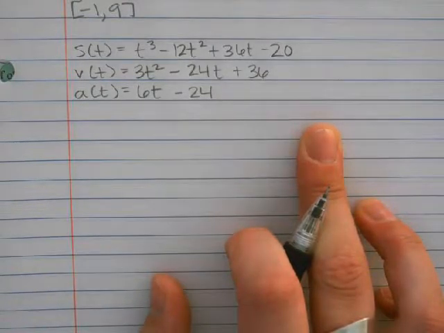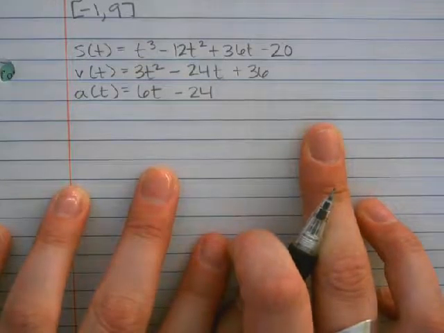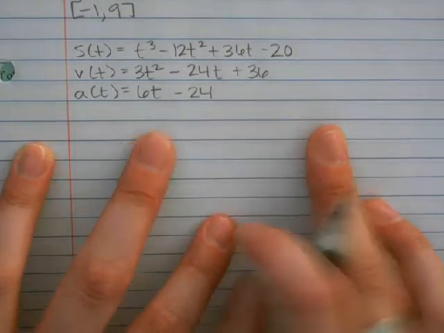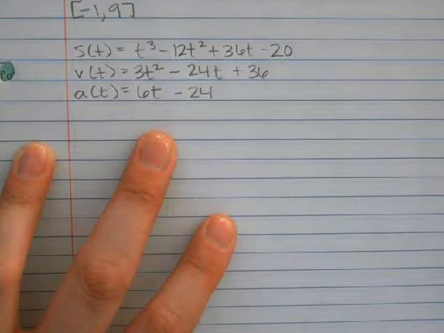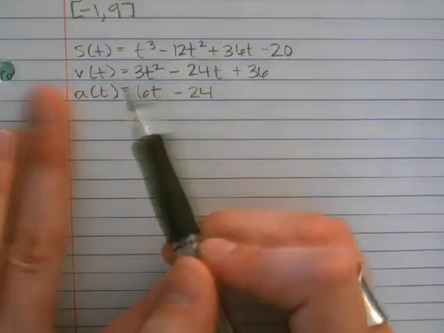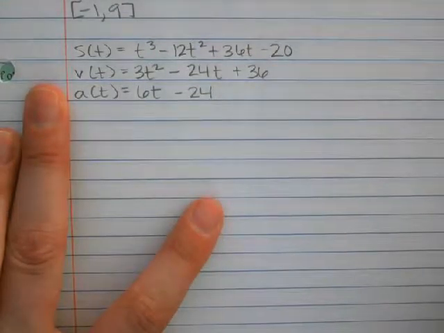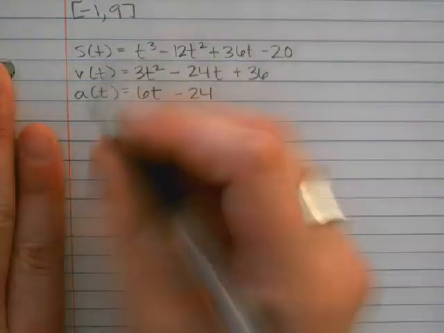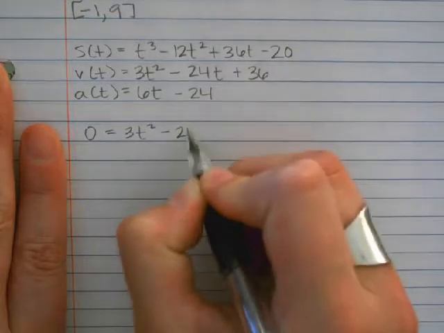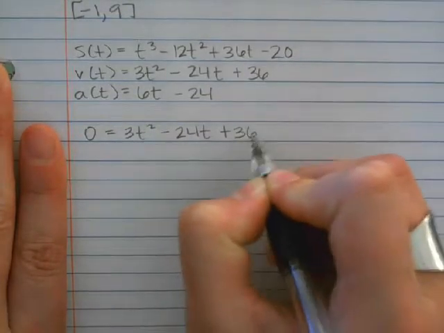Yes. So if they want to know about the motion on the interval, when I give you questions to do, I'm going to tell you specific things I want you to find. So the velocity is like you're just driving normal. You're not going faster or slower. You're just at a constant rate, like you set your cruise control and you're just driving down the highway. So if we want to know when the particle is not moving at all, then we need to take the velocity and set it equal to 0. So I'm going to say 0 equals 3t squared minus 24t plus 36.